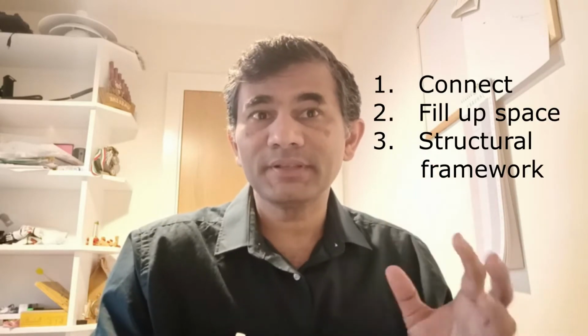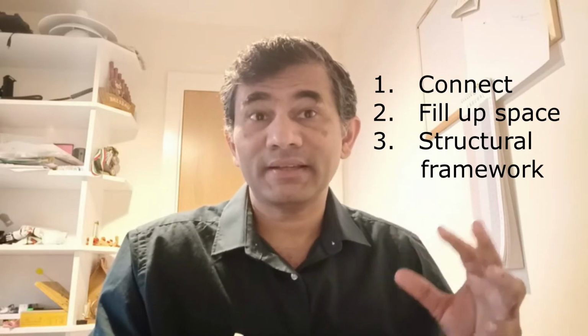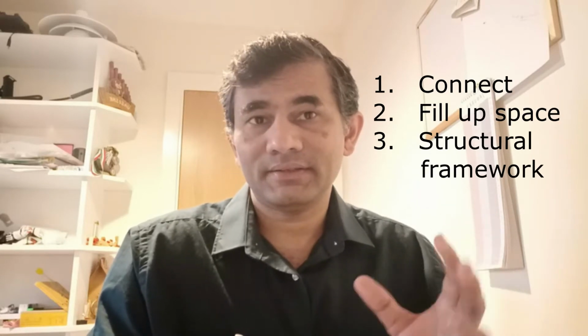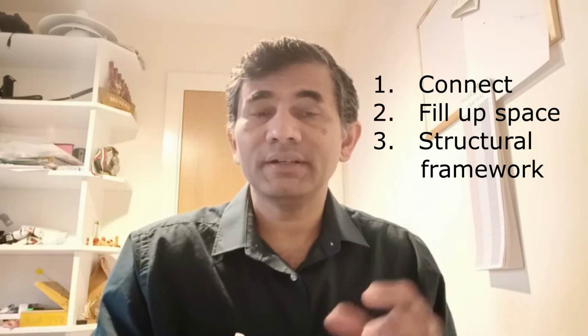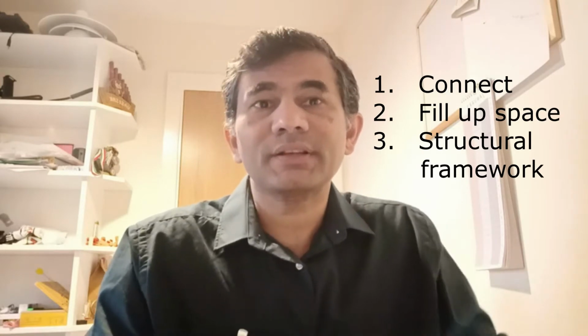So let's go through connective tissue. Now, what is connective tissue? As the name suggests, it connects. It connects different parts, different organs, and different tissues in the body. So they do three functions broadly. One is to connect. Second is to fill up the space, so they act as a packing tissue. And third, they form a part of the structural framework.